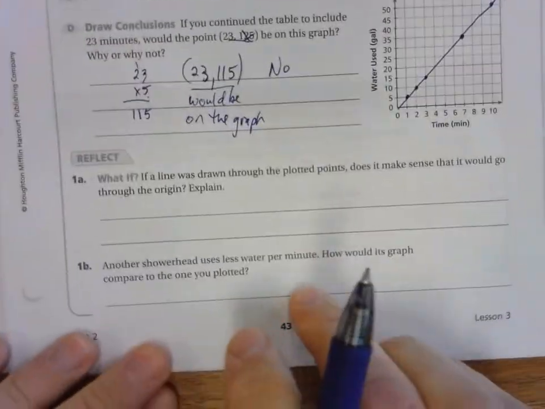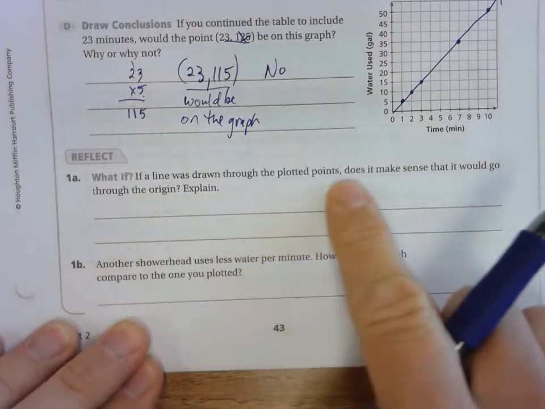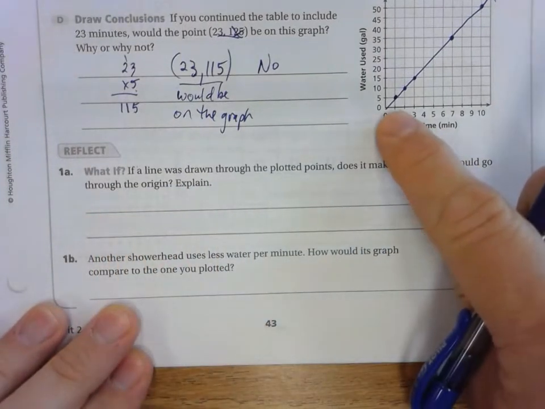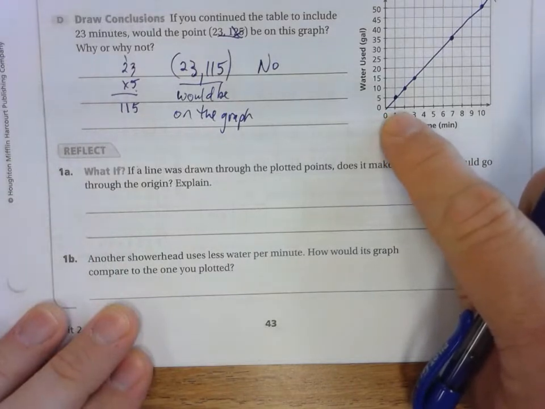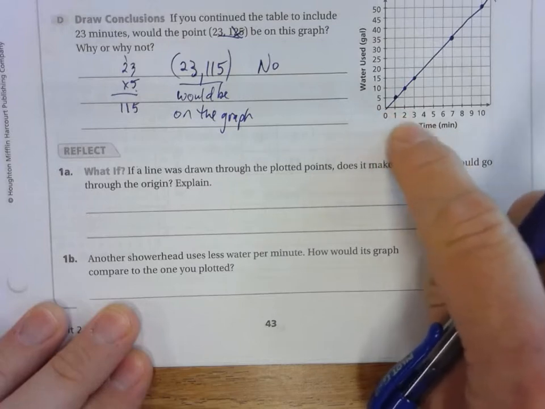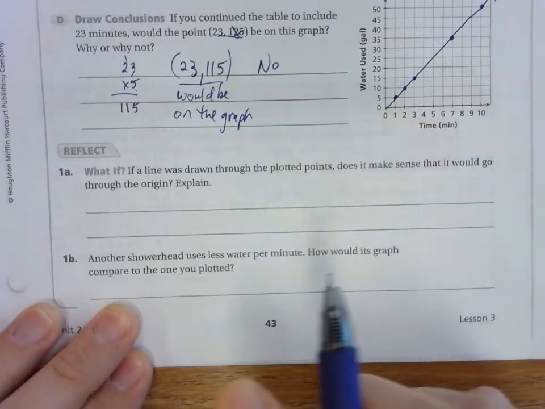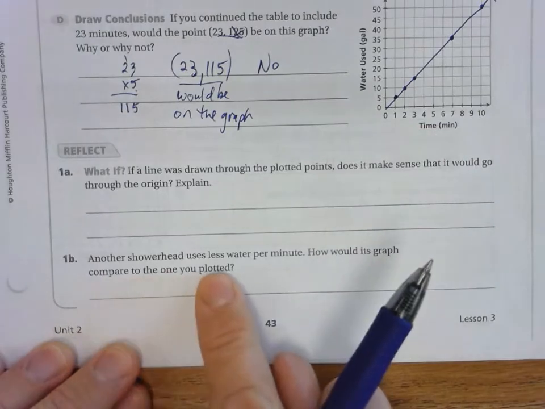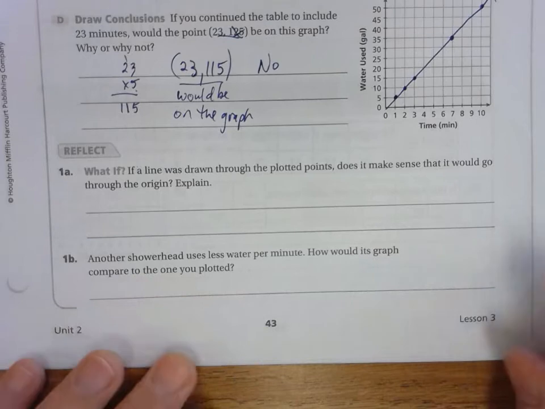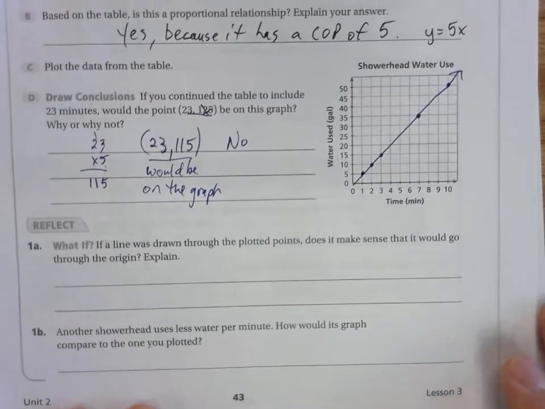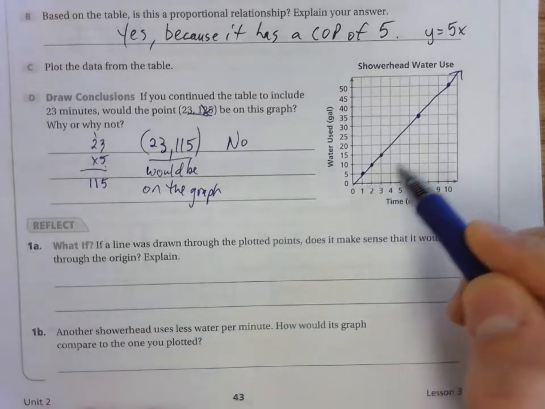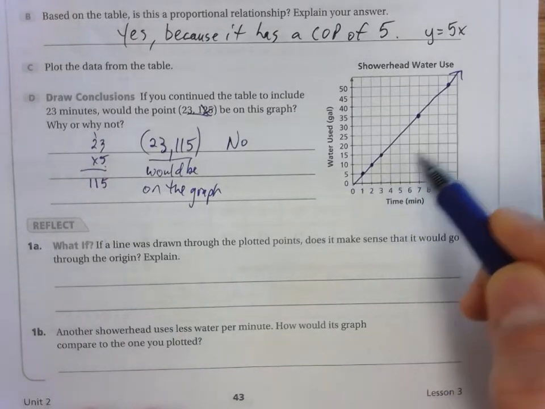So, if we reflect on this, does it make sense it's going to go through the origin? Well, of course, if you're not using any water, if you don't start it, at 0 time there's going to be 0 water use. So if you're not using it, there's no water use. So yes, that makes sense. Another shower head uses less water per minute. How would this graph compare to the one you plotted? So if it was using less water, it would be, of course, down in this area, because it'd be using less than 5 per minute.